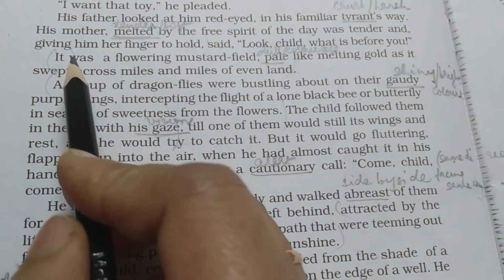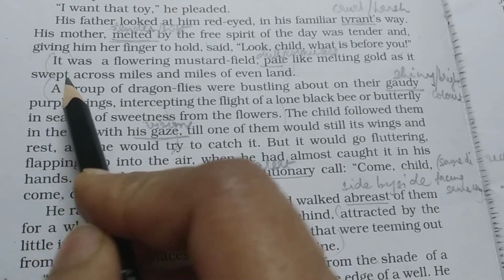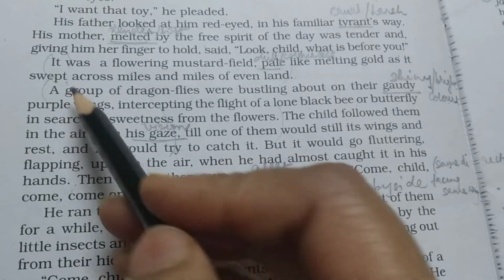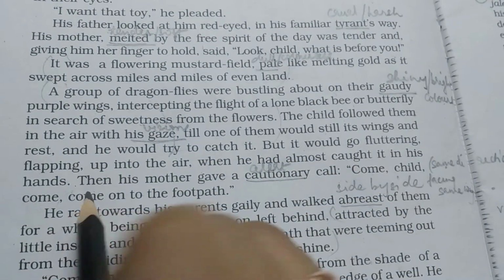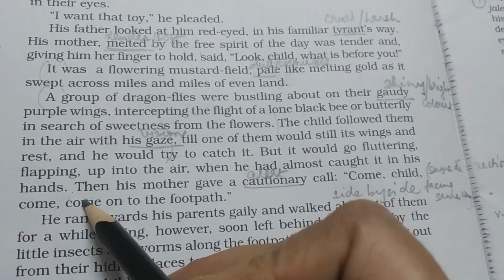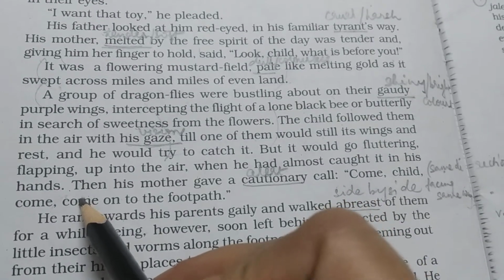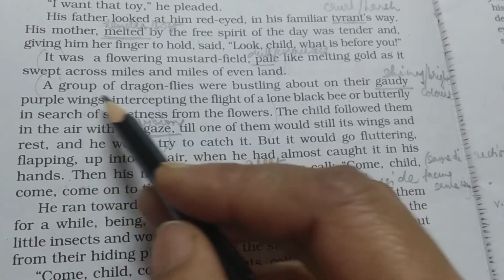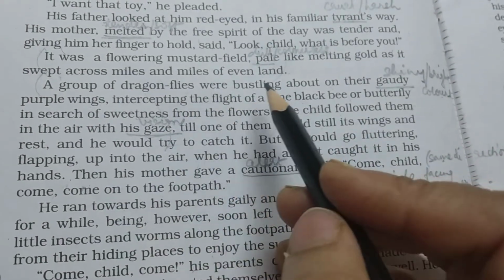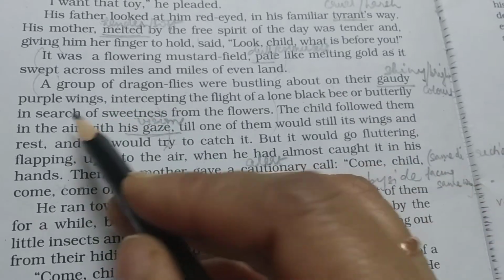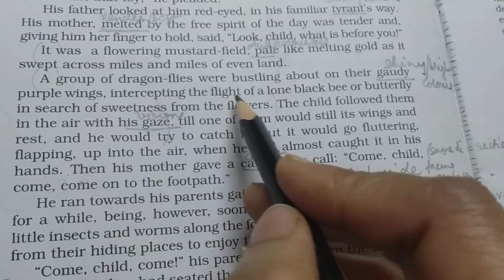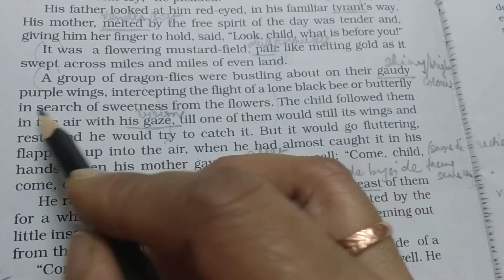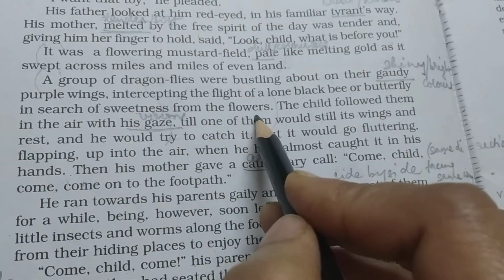So students, here in these two lines, there is a description of the mustard field, how it looks, and now in this paragraph, we are going to have a description of insects that keep on flying over there. So mother is saying all this. "A group of dragonflies were bustling about on their gaudy purple wings, intercepting the flight of a lone black bee or a butterfly in search of sweetness from the flowers."